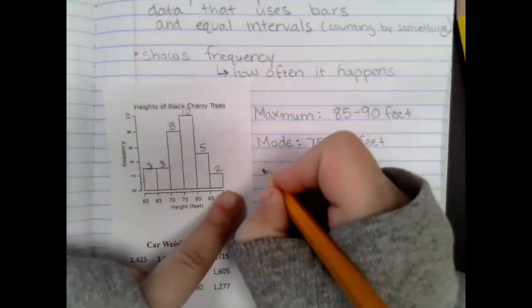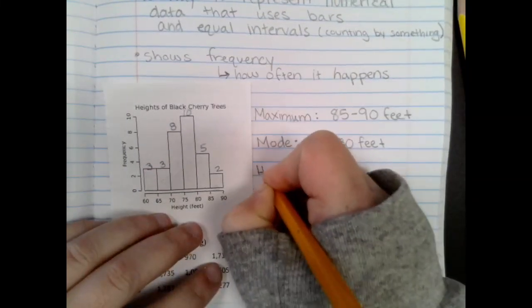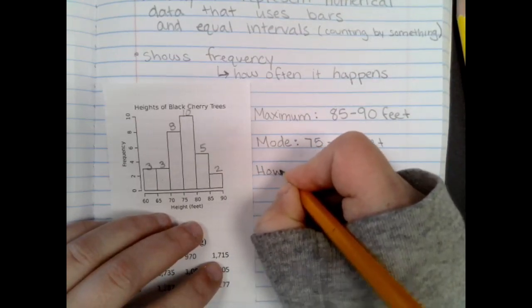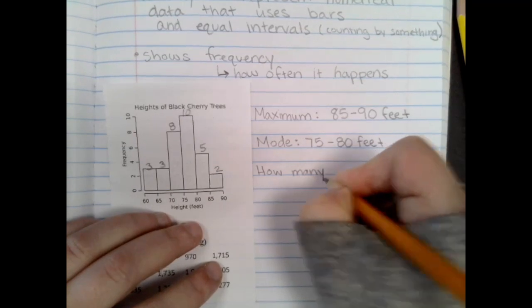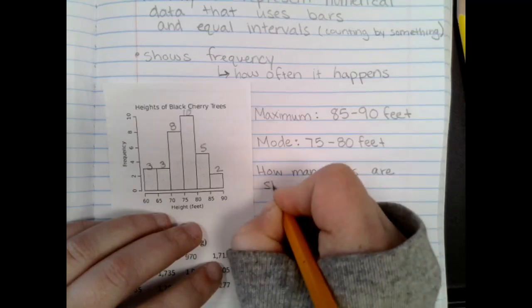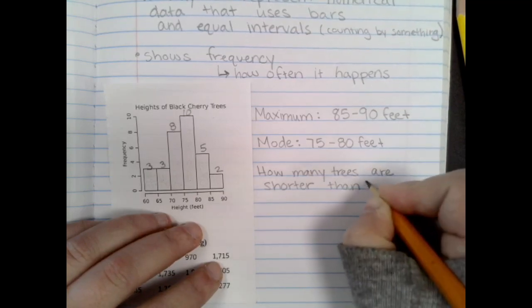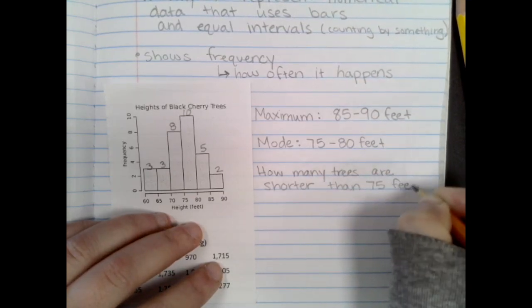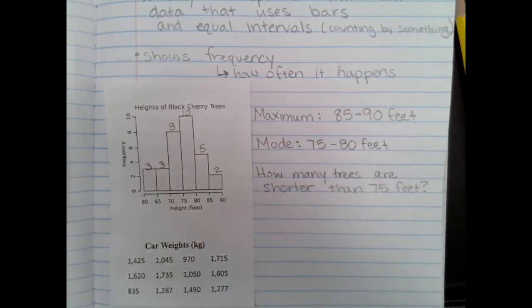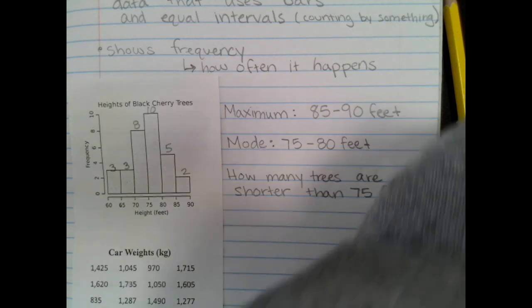All right, last one. We're going to answer this question, and then we're going to make our own histogram. Is how many trees are shorter than 75 feet? All right, how many trees are shorter than 75 feet?